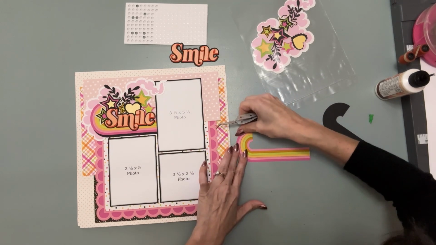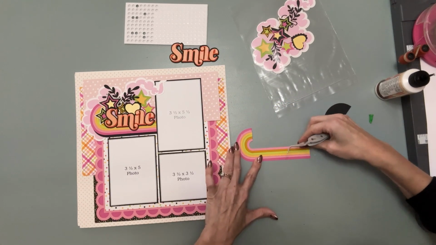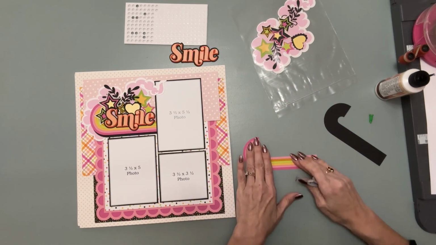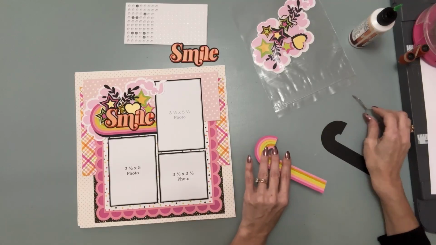Perfect. All right. And then I wanted to give it, again, I realized black wouldn't be a color on the rainbow, but I wanted to give it just a little more emphasis around our title.